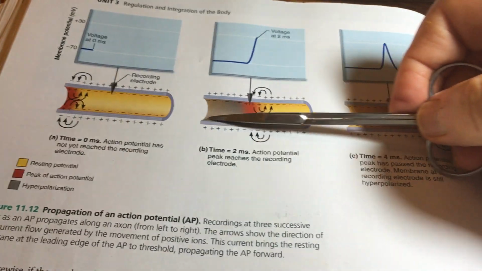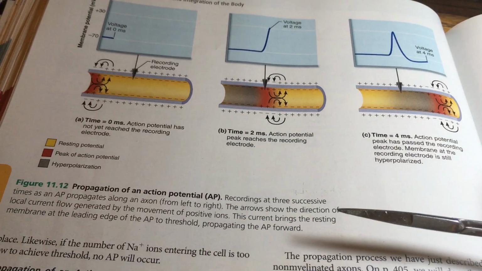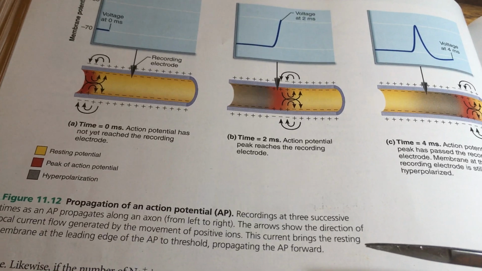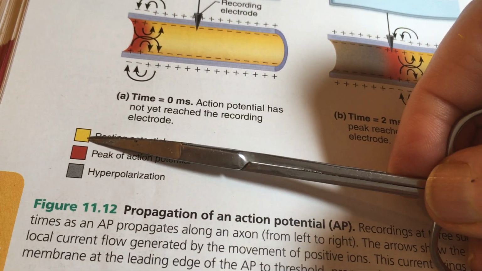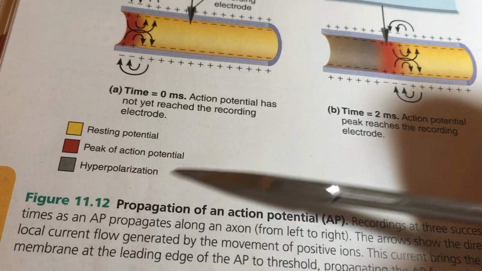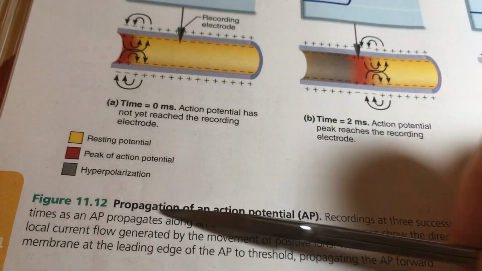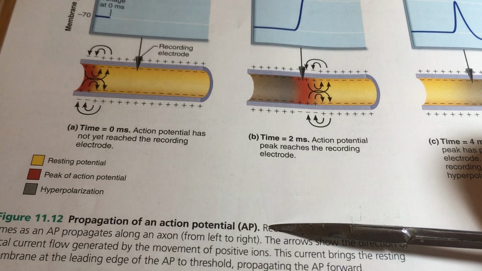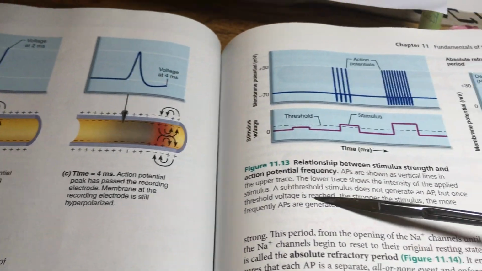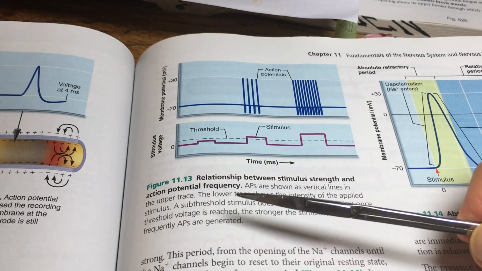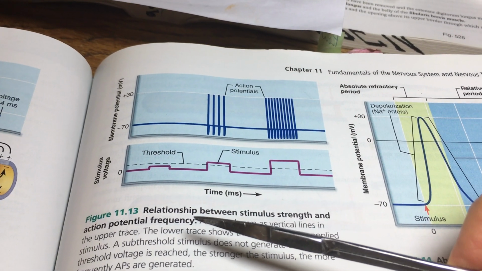We have the propagation of an action potential, and that's what we need to understand, is that we have a resting potential where it's amber or yellow right here. We have the peak of the action potential at the red spot, and we have hyperpolarization following. Okay, so our action potential is moving along. Okay, so we have that idea going on here.